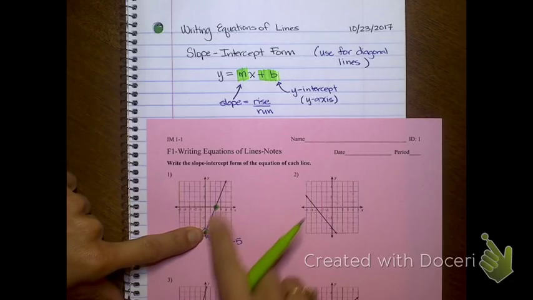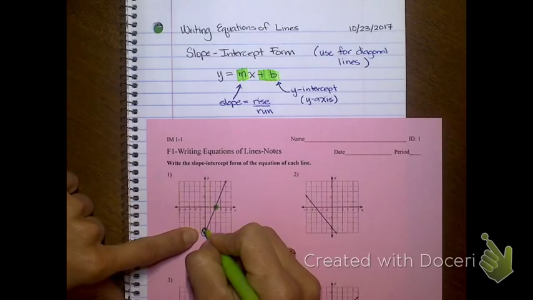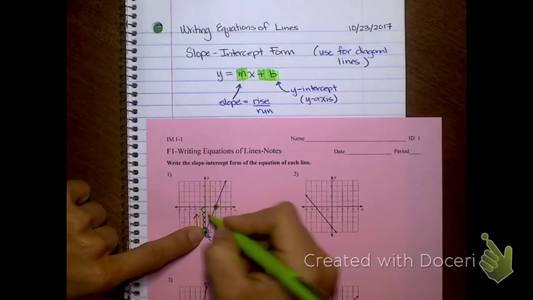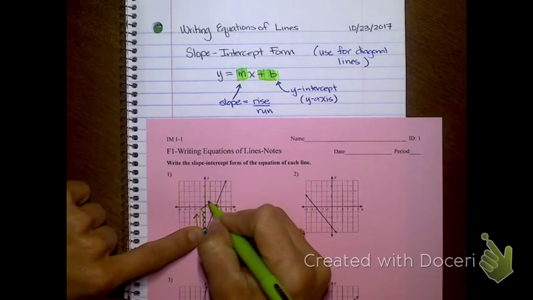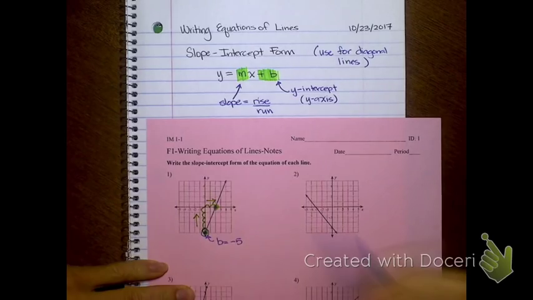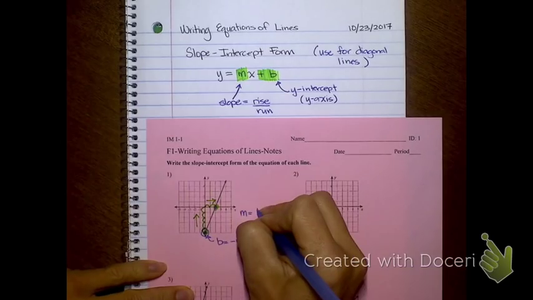Up. Let's count the boxes. 1, 2, 3, 4, 5. So my rise was 5. What is my run? 1, 2. I ran to the right. Okay. So here's my slope. The slope of my line is rise, 5, run, 2. Rise over run, 5 over 2.